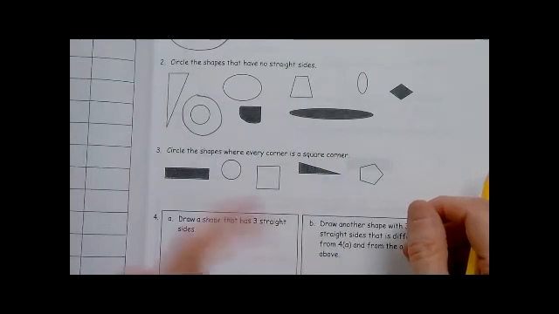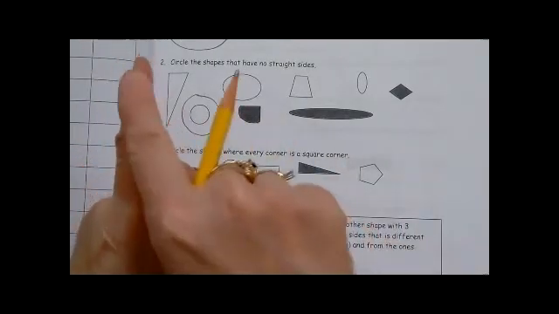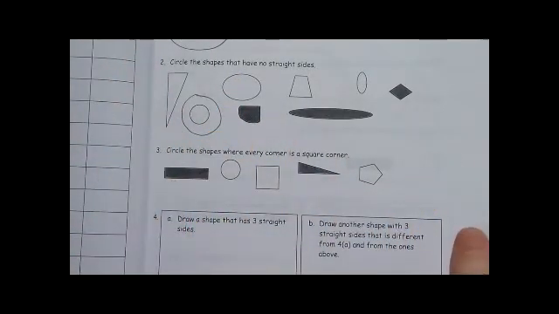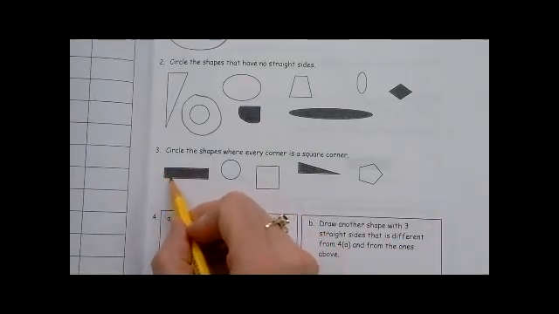Remember I told you, class, to think of the letter L, okay, a square corner? Which shapes have all sides that are square corners? Well, I see here the rectangle, they have all square corners.